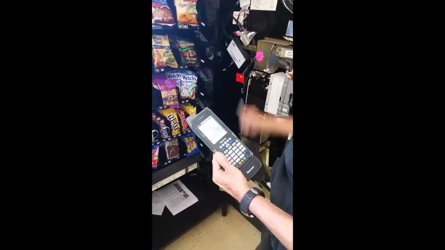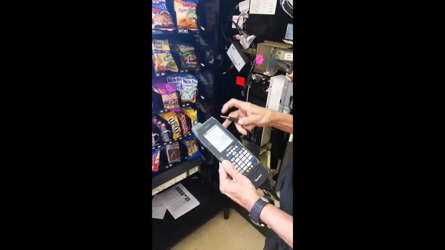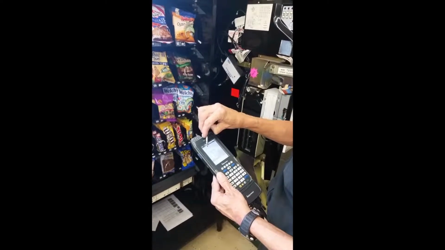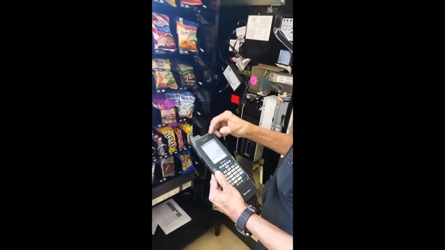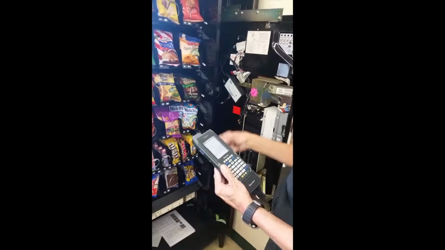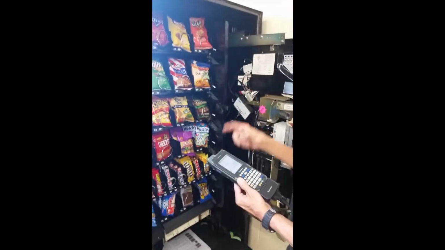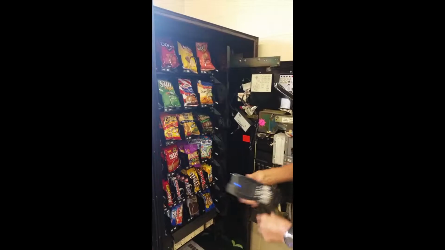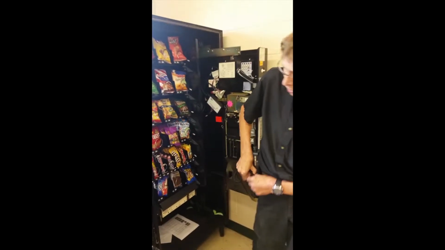Now everything's there. Sometimes when you do it, it'll have an error, and then you have to enter all your items in there. So that's why you do it first, because you won't remember once you fill the machine. If you do it after, you'll never remember what you put in what column. So then, just turn off this to get my holster.